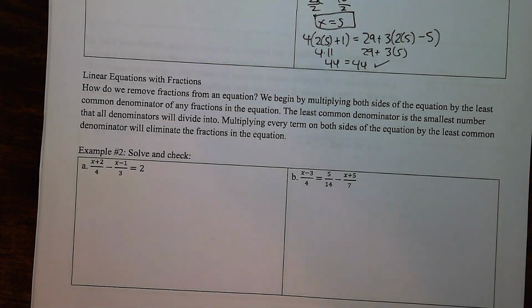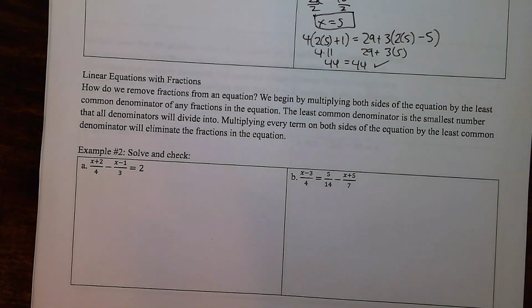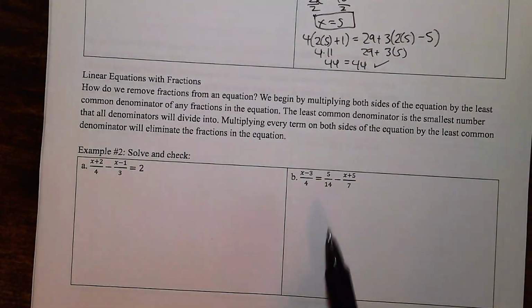Now, how do I solve linear equations with fractions? Well, notice here our fractions are numbers. So what I want to do is find the least common denominator. I'm going to look at my denominators and find the least common denominator, which is the smallest number that all these would divide into.